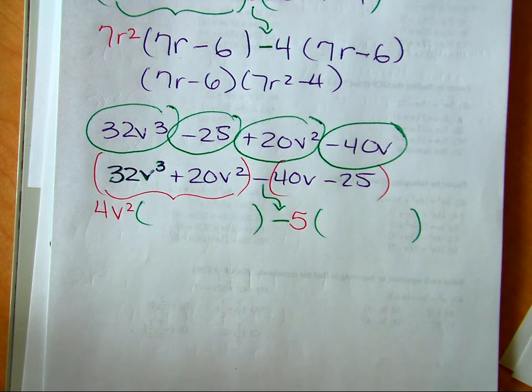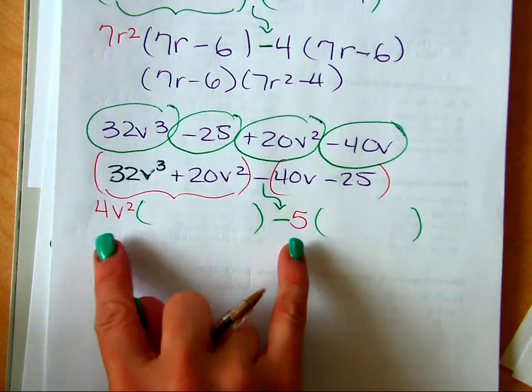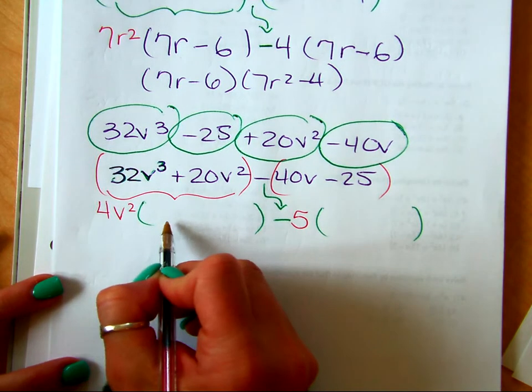Okay, with me so far? Pull each of those GCFs. What's left here? Keep going if you need to. Just don't look up until you need to.